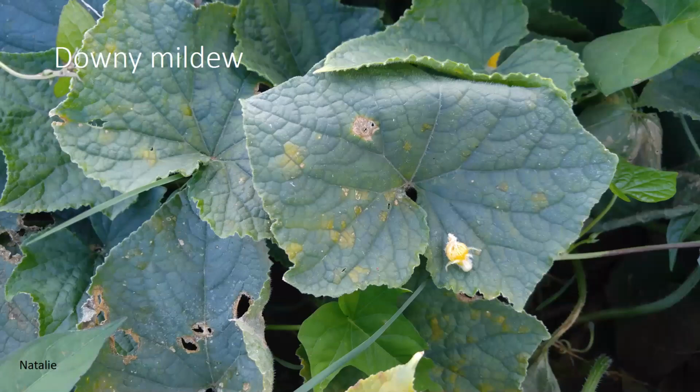Downy mildew. This one you'll see the yellowing of the leaves, and on the underside, instead of being a downy color, it's actually kind of a gray mold. And you want to control this using chlorothalonil, mancozeb.